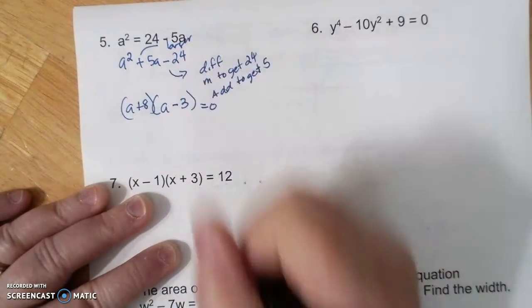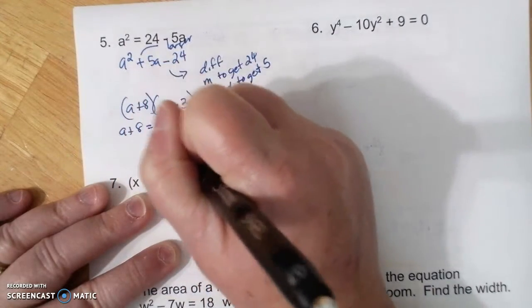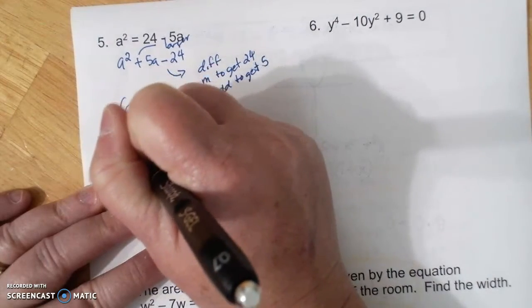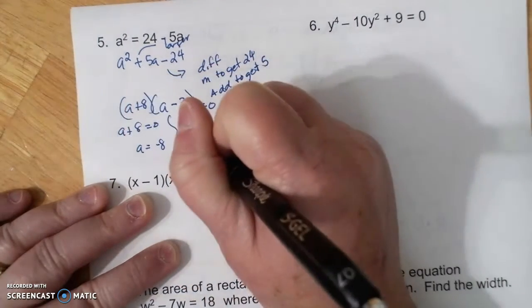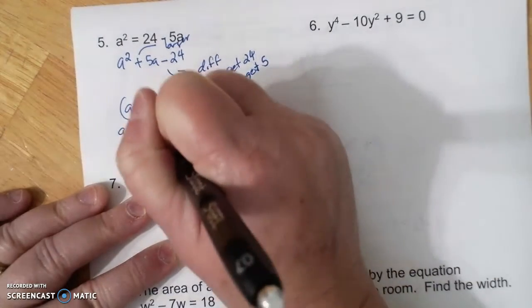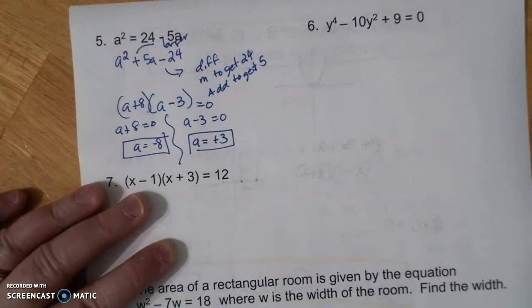And I still set that equal to 0. That means a plus 8 equals 0 or a minus 3 equals 0. So a can be negative 8 or a can be positive 3. Okay?